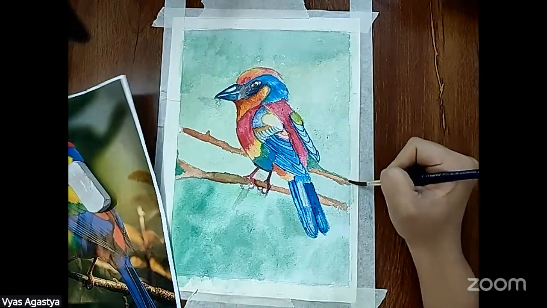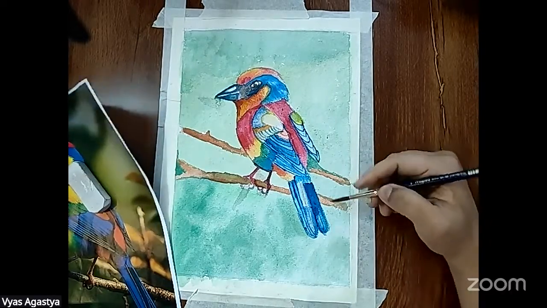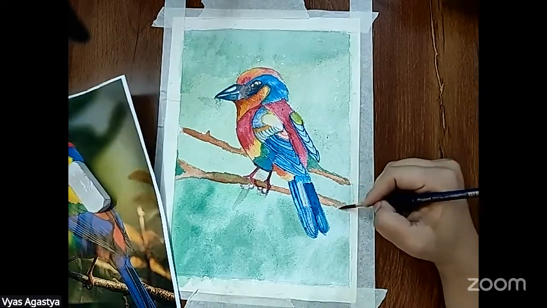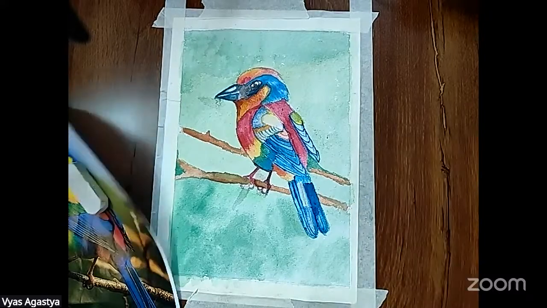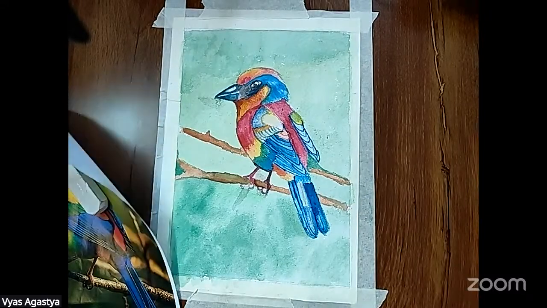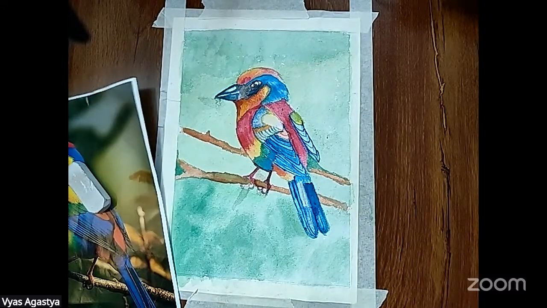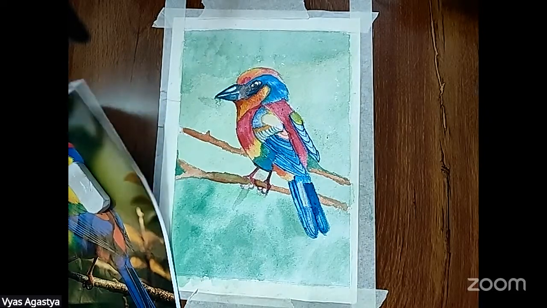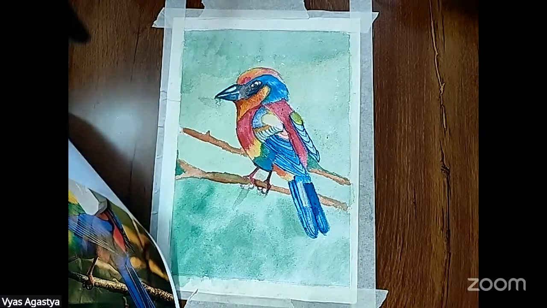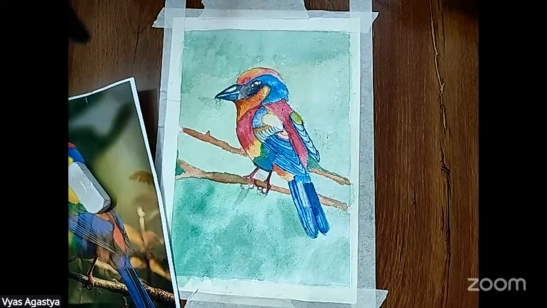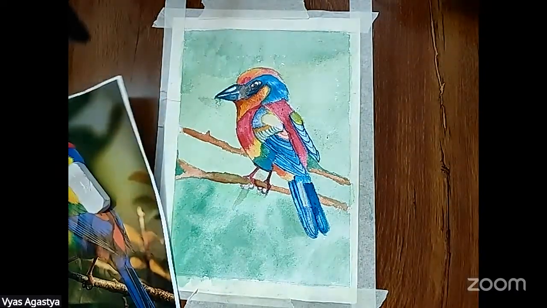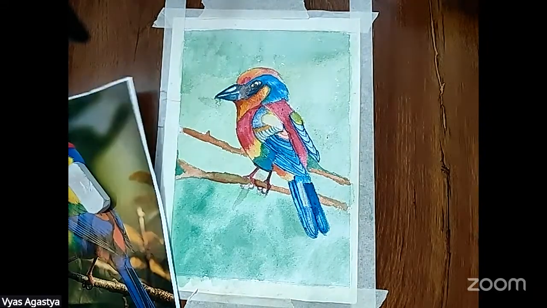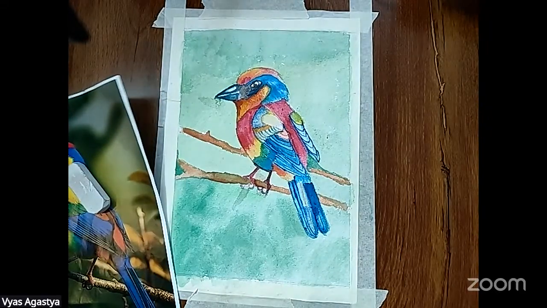That is the main difference. Is it clear, Sushmita?